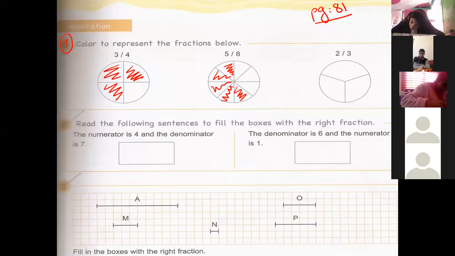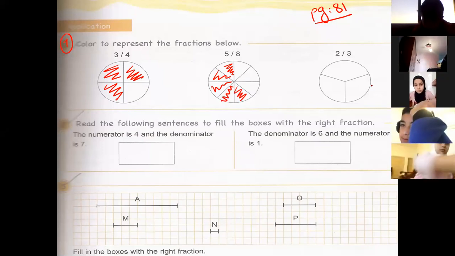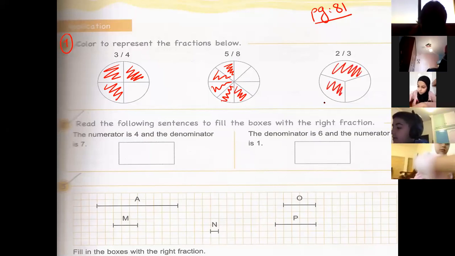Thank you. Jawad Samsuddin, the last one. How many parts should I color? 2. Bravo. 2 out of 3. So 2. 1, 2. Excellent. Is it clear? Yes.